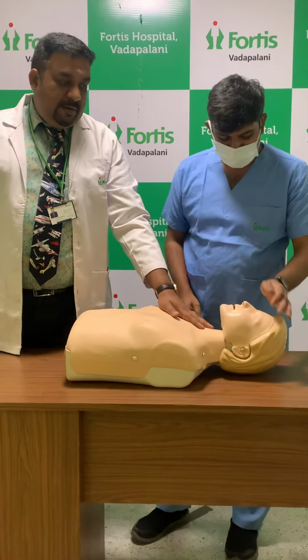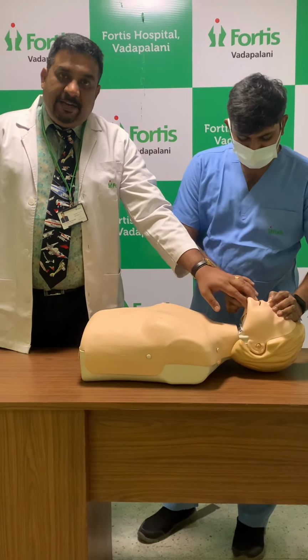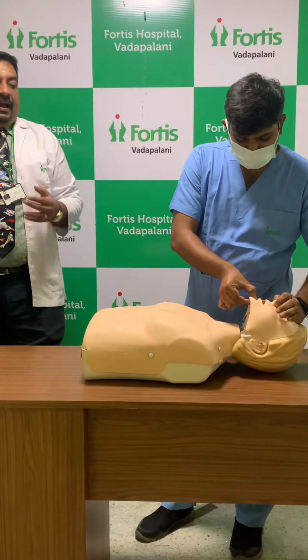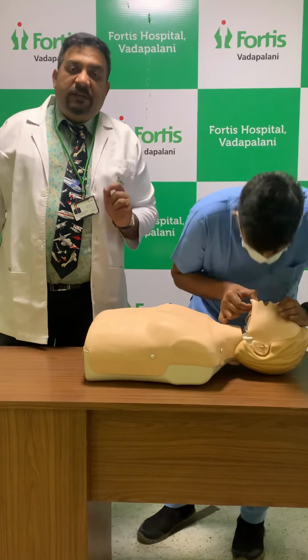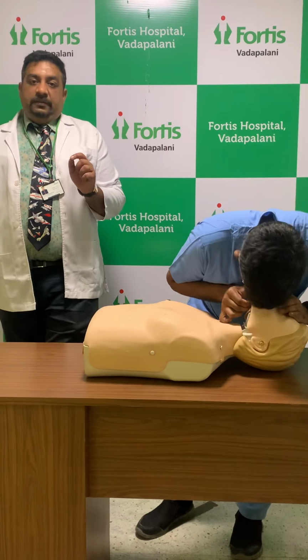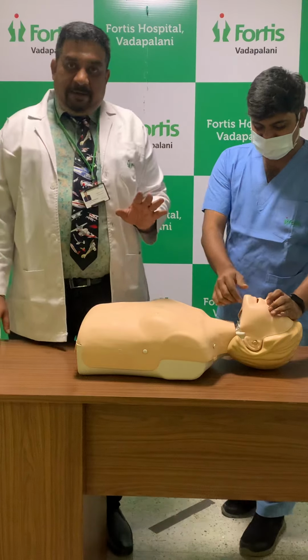How do you give rescue breaths? You do a head tilt and chin lift. You tilt the head and give a chin lift so that the airway is open, and you give mouth to mouth respirations with a pinched nose. So this is how you give rescue breaths. So once again I repeat.